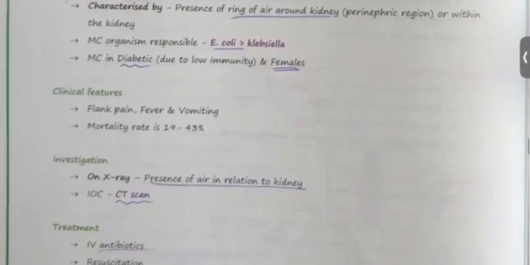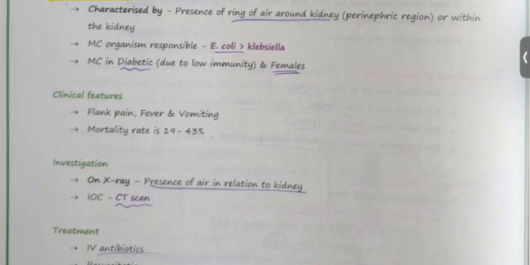Emphysematous pyelonephritis is characterized by the presence of a ring of air around the kidney, that is in the perinephric region or within the kidney. What happens here? The most common organism is E. coli or Klebsiella. It is most commonly seen in immunocompromised states like diabetes and also in females.